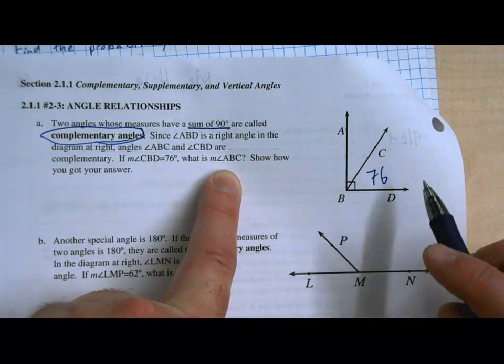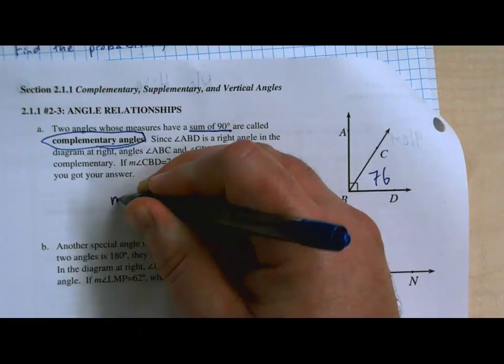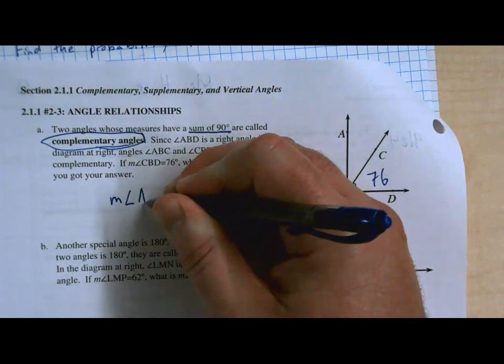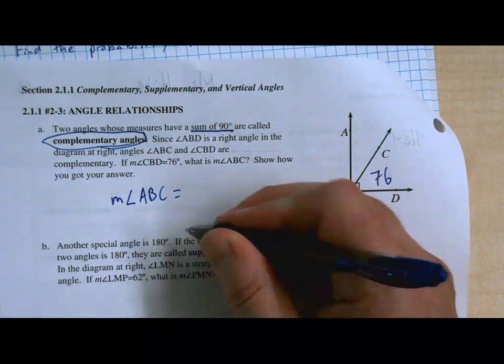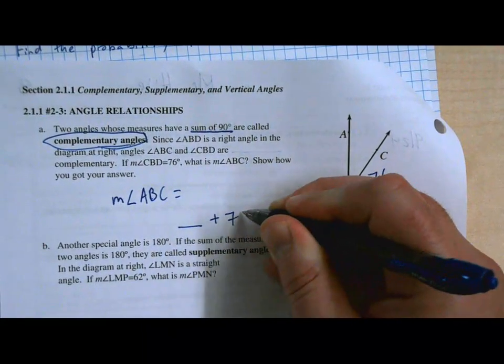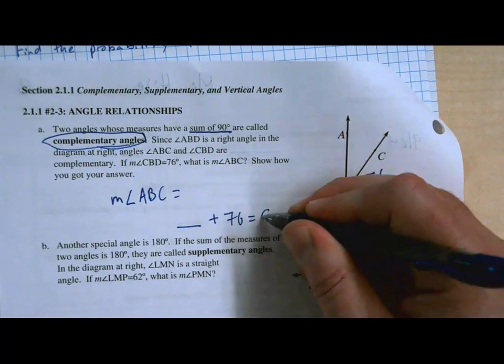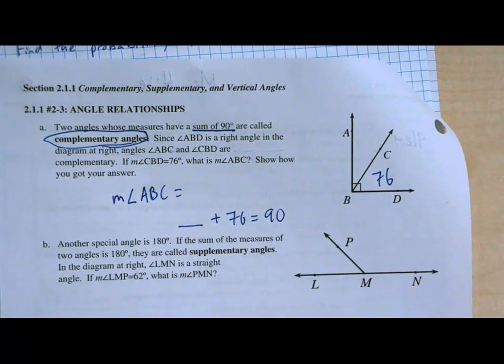What I know is that the measure of angle ABC, since it's complementary, must add up with 76 to equal 90 degrees. And what is that? Is it 24 or is it 14?